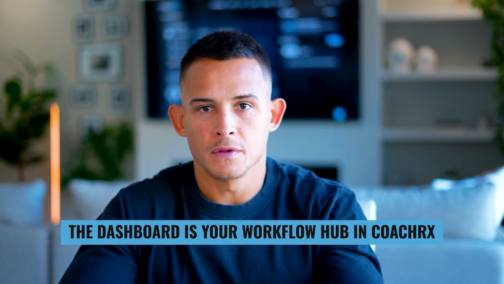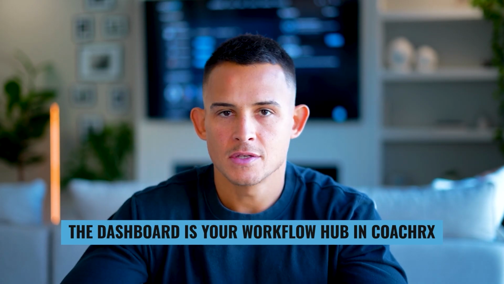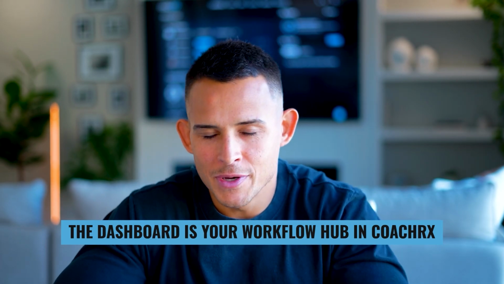All right, let's go through the dashboard in CoachRx. So the dashboard is going to be your workflow hub in the system. We've rebuilt this, and we will continue to refine it over time, because you're sitting here, right? This is the hub that you go to every time you land in your account in CoachRx. We need to continue to refine this and make this dashboard the most useful experience.